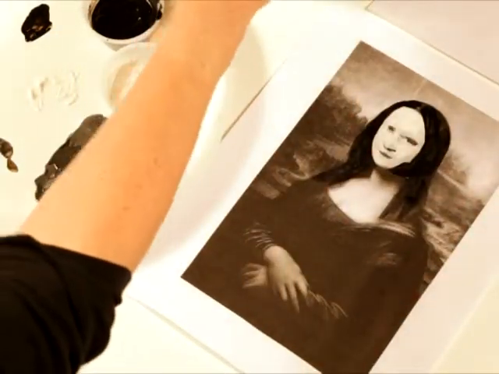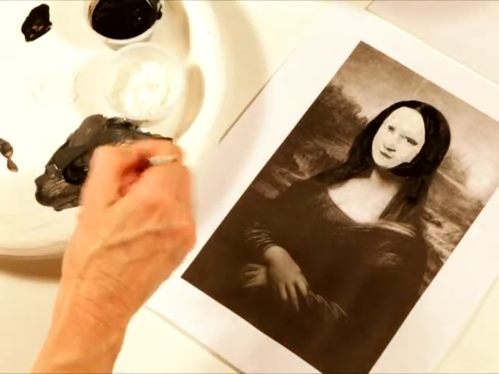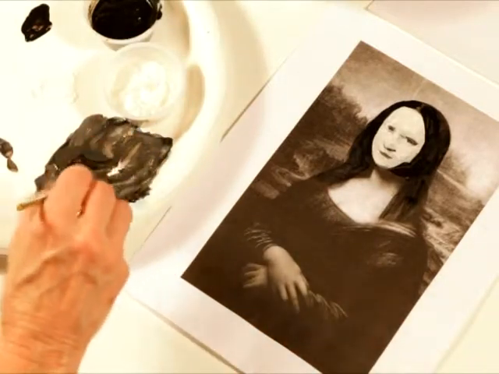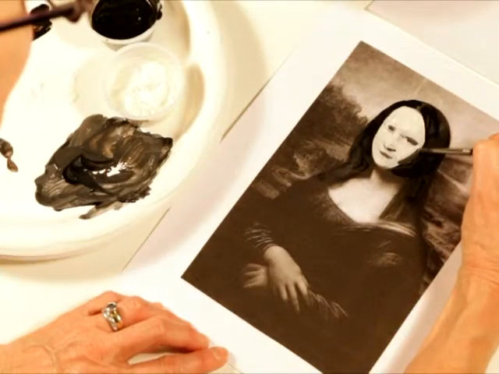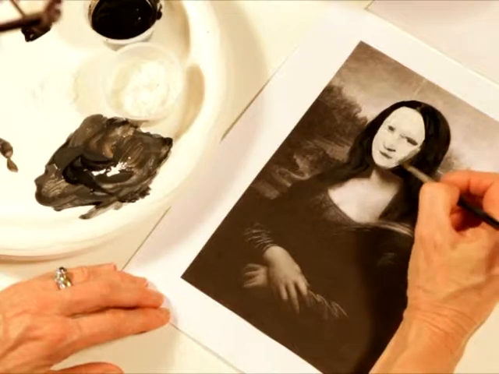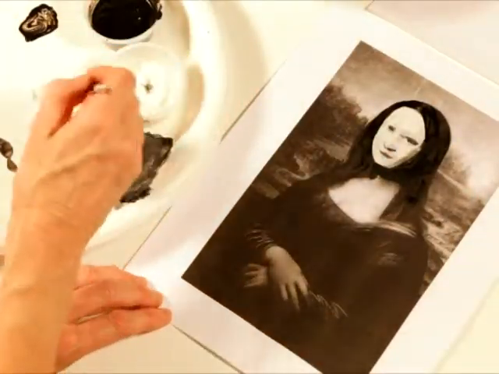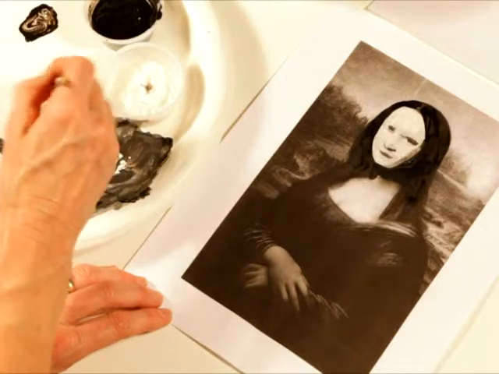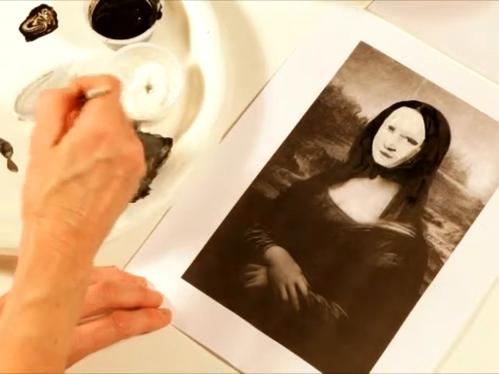Now I see that there's a shadow on the side of her face, so I'm going to add some of this gray I mixed up before. It's kind of like a number 4 gray. It's a bit of a shadow on that side of her face, so I'm going to add that. And then again, we're back to the light. Perhaps in this case it's a value 2.